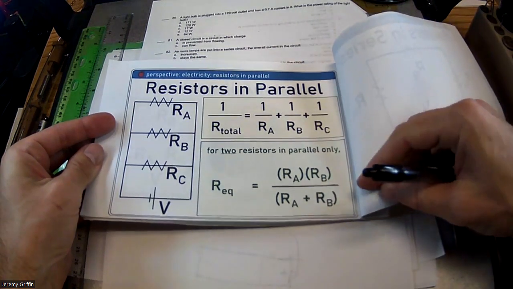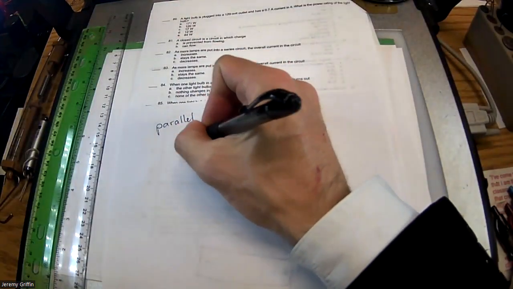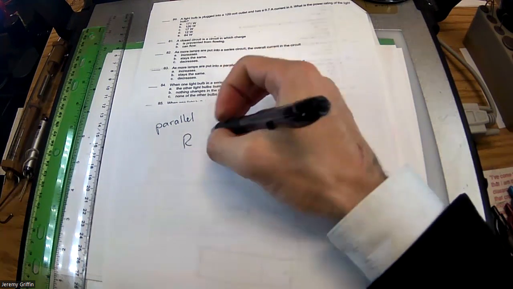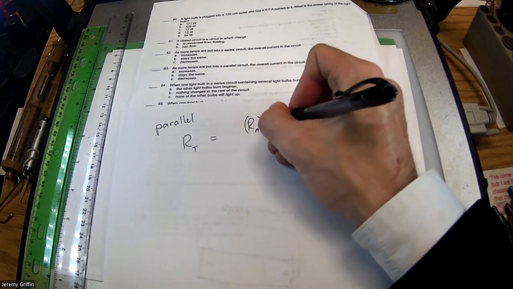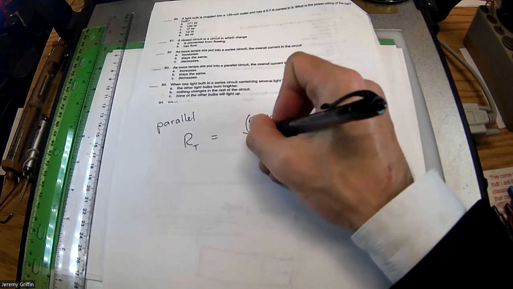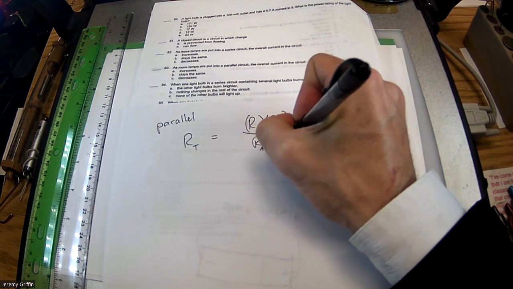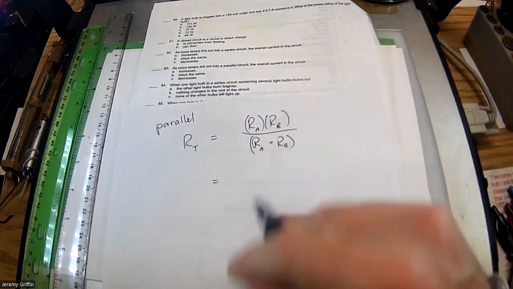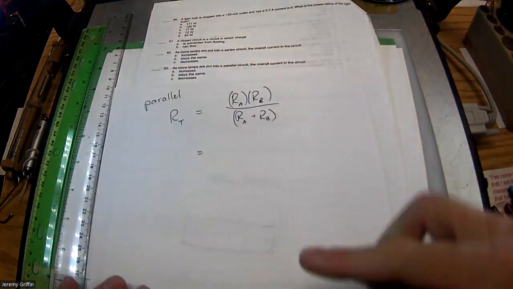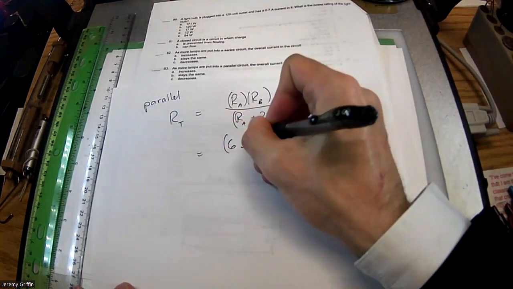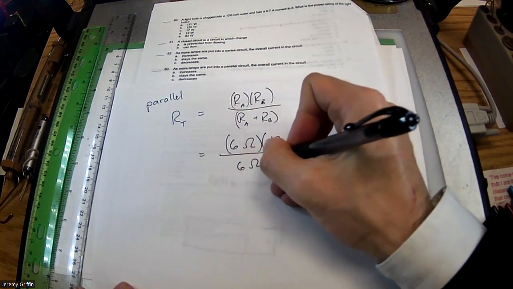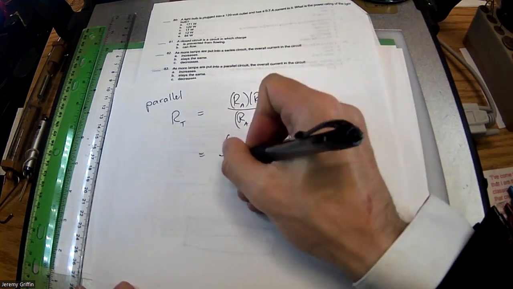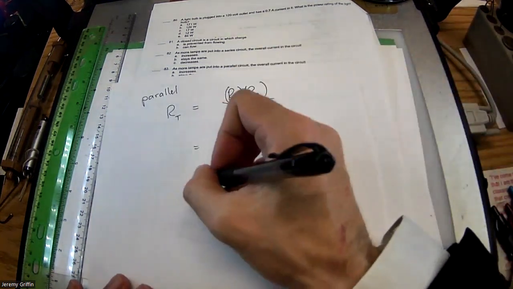Product over sum? But remember, you can only do that if you're doing 2 at a time. So they gave us 2. So resistance for, well, here, it'd be resistor A times resistor B over resistor A plus resistor B. Again, as long as you only have 2, right? Everybody got that? So what are our resistors? 6 and 12. So we got 6 ohms times 12 ohms over 6 ohms plus 12 ohms, right?